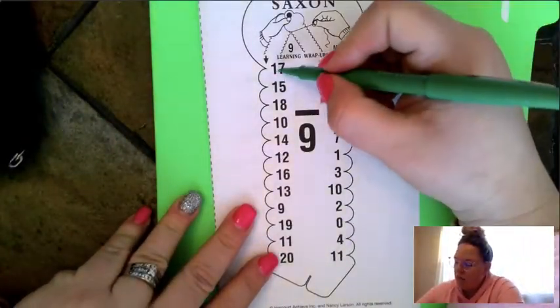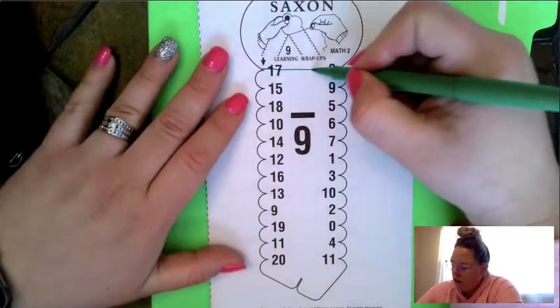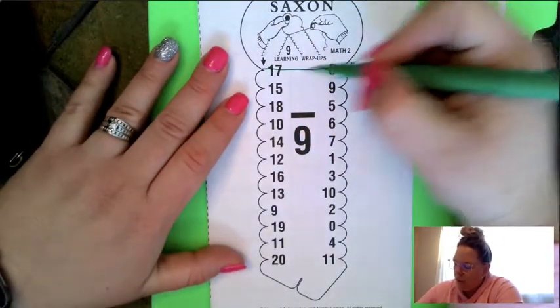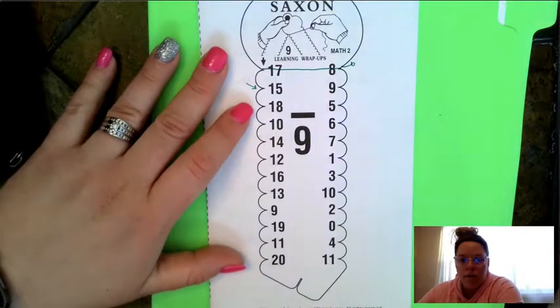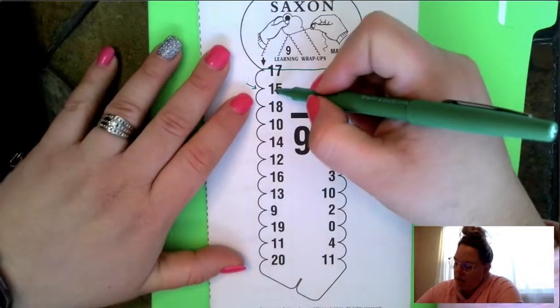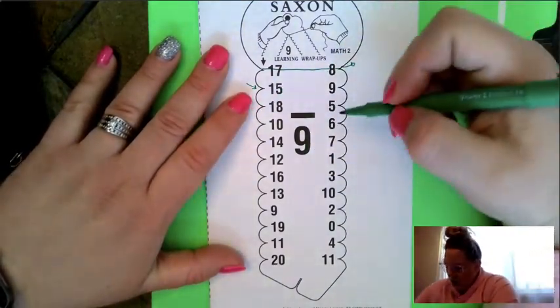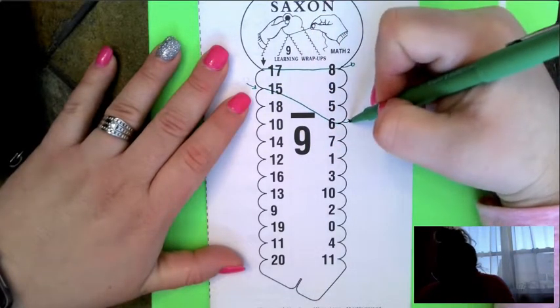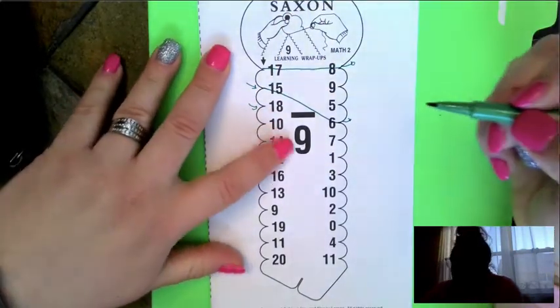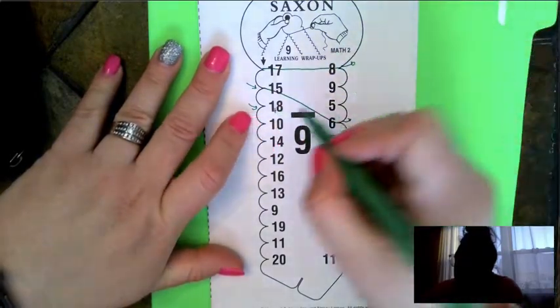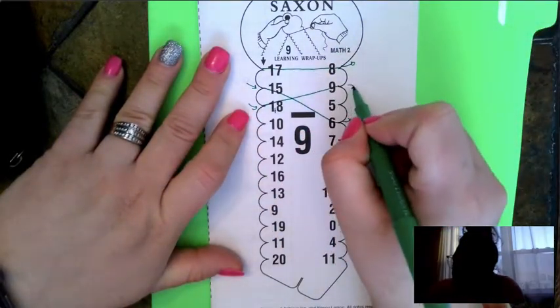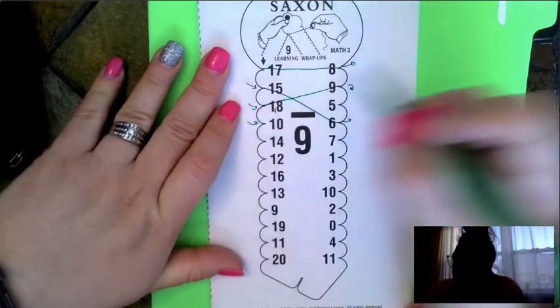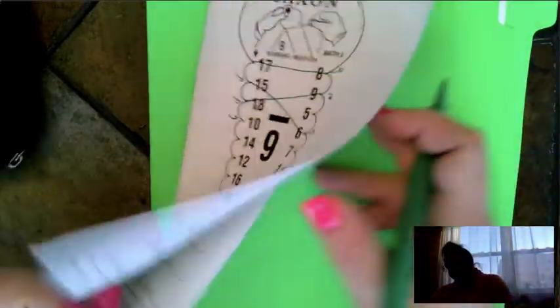17 minus 9, 1 plus 7 is 8. Wrap around the next number. 15 minus 9, 1 plus 5 is 6. So 15 minus 9 is 6. Wrap around. 18 minus 9, 1 plus 8 is 9. Wrap around and keep on going.